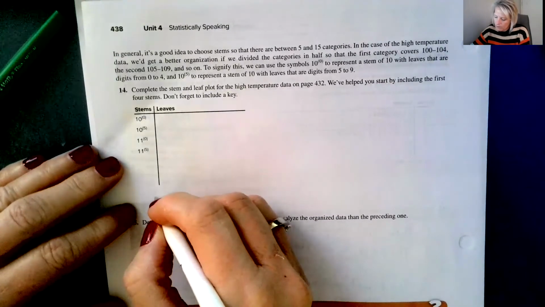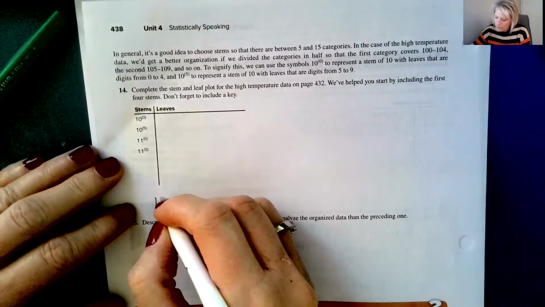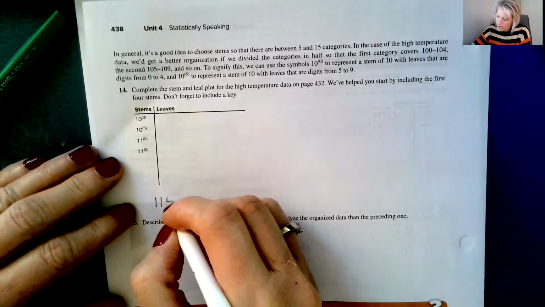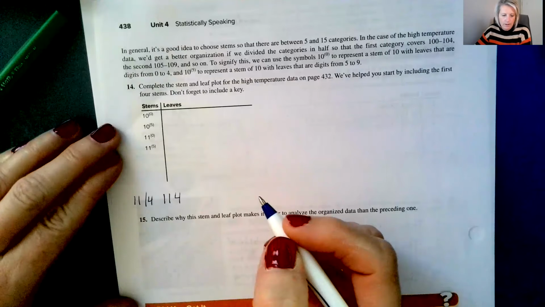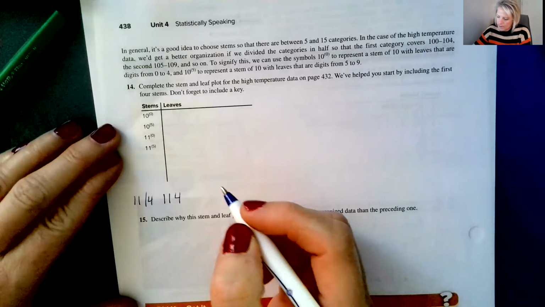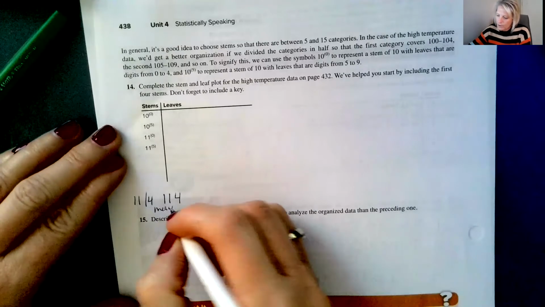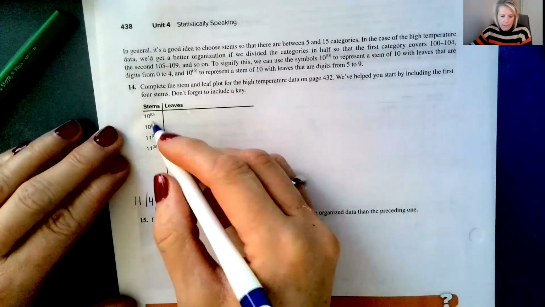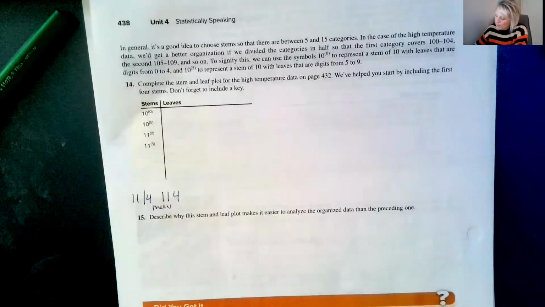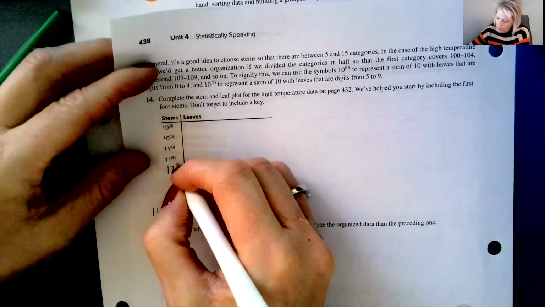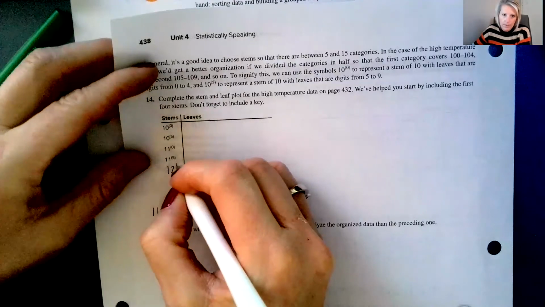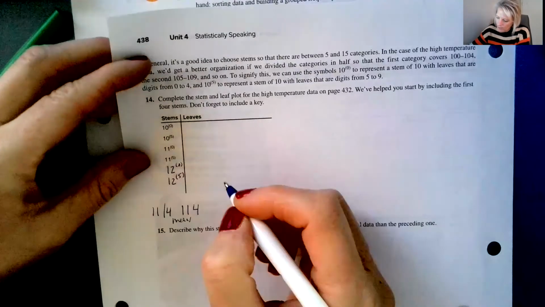Okay, so we have the 100s, the 110s, the 120s and the 130s, right? So we have 120, 125, and then we have 130.